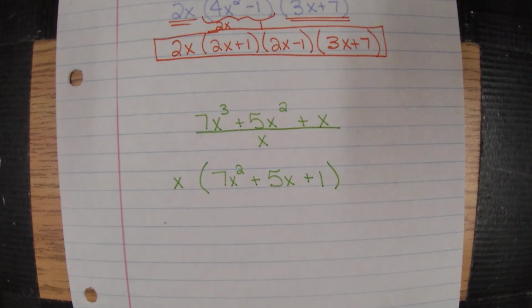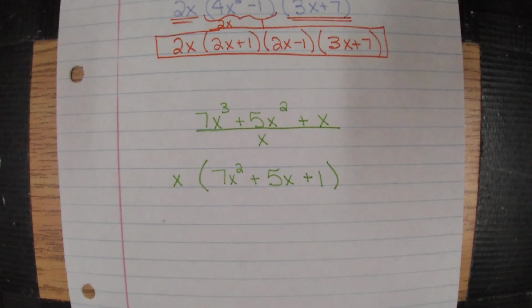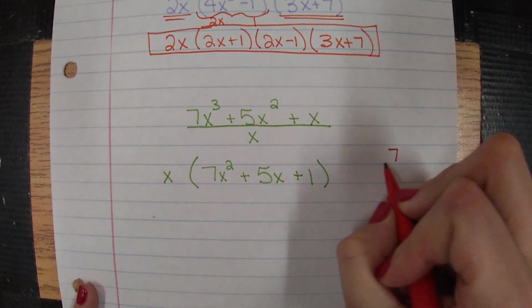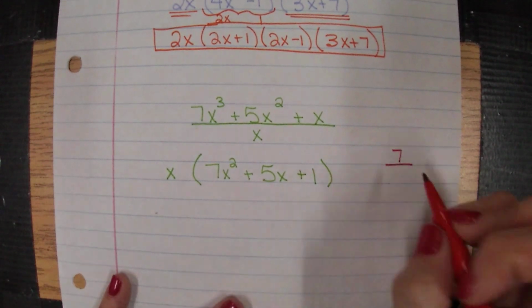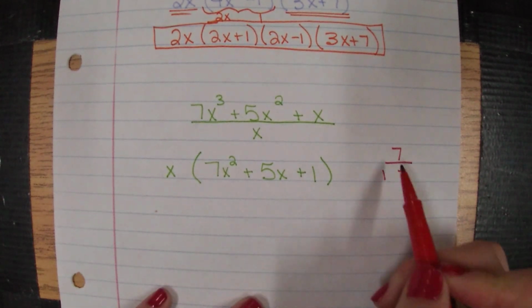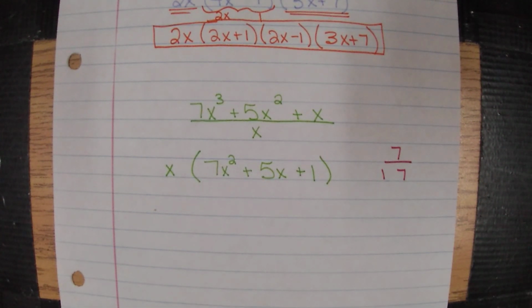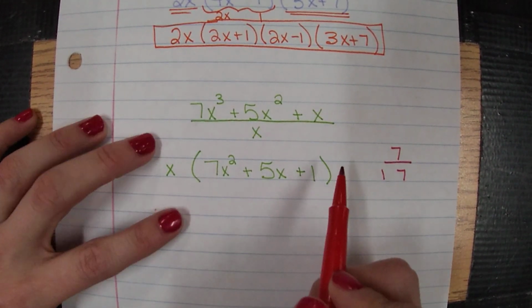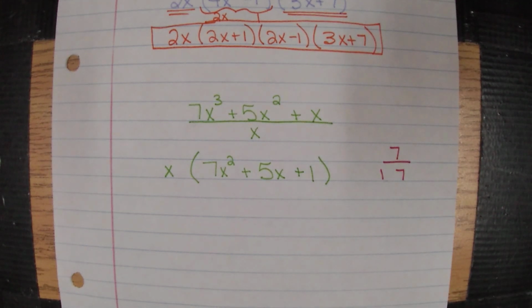Then we're going to look inside the parentheses, and that's 1, 2, 3 terms. So it's a trinomial. 7 times 1 is 7, so we're going to list our factors of 7. 1 and 7 is it. So are we going to find anything that adds up to 5? And the answer to that is no. So that tells us that this is a trinomial that can't be factored.